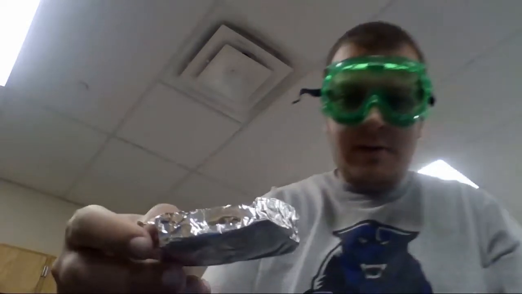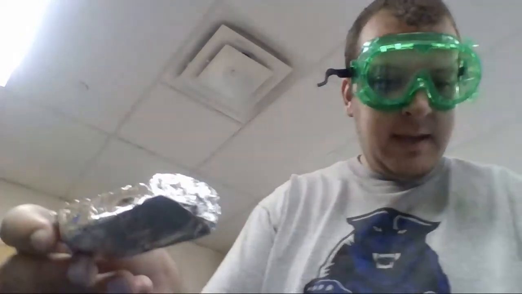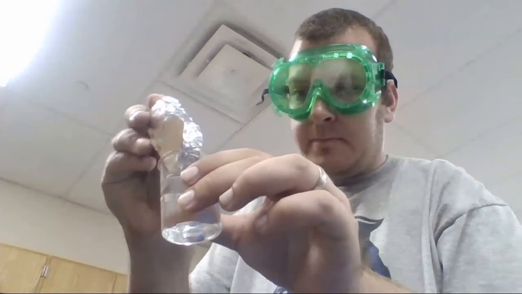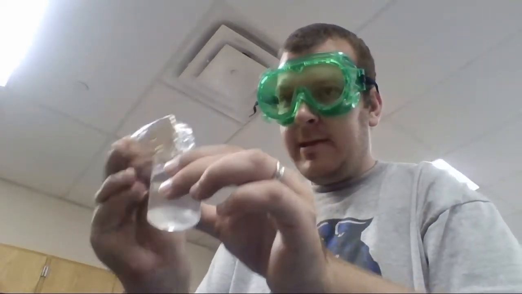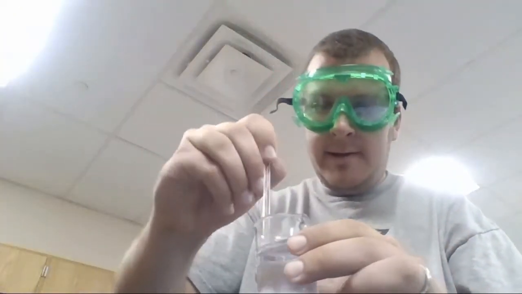The first thing, in step one, I filled a beaker up to 50 milliliters of water. Then I weighed out about 1 gram of salt and put it in a weigh boat. I'm going to combine the two. Now I'm going to stir to see what my results are.